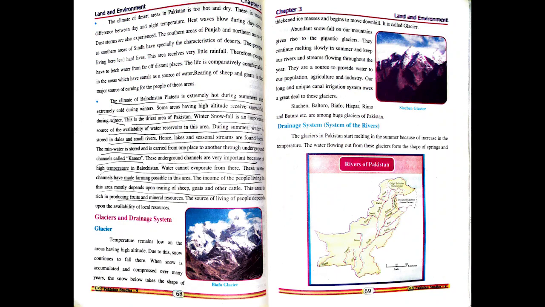The next topic of your book is the glaciers and drainage system of Pakistan, and it is also your long question number 6: what is meant by the drainage system? Write it in detail. So first of all, I will explain the glaciers.